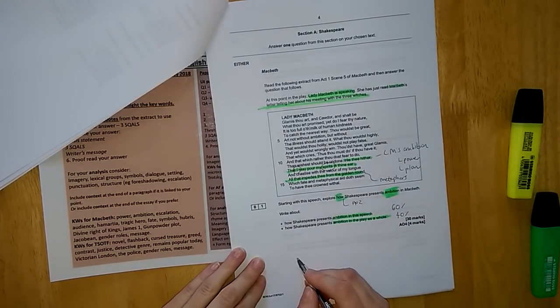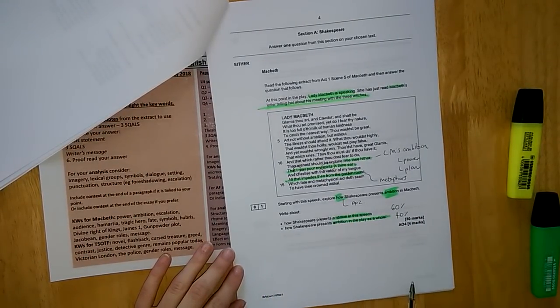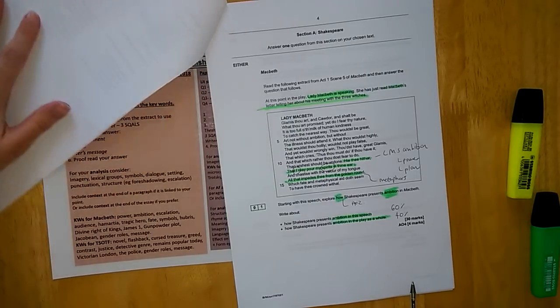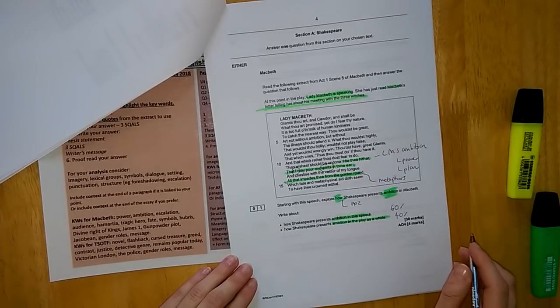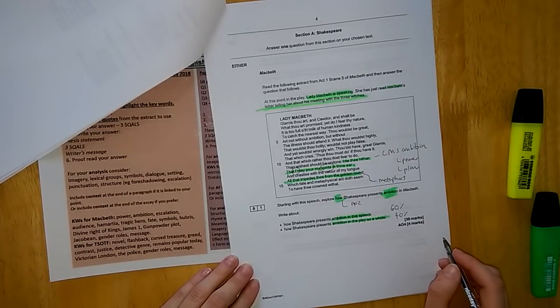Step 4 is a paragraph plan. Now I'm going to do mine down here, but on the day you might want to do it on this side of the paper, or you might want to do it on a separate piece of paper, or you might want to do it in your question book. It doesn't matter where you plan, so long as you plan.